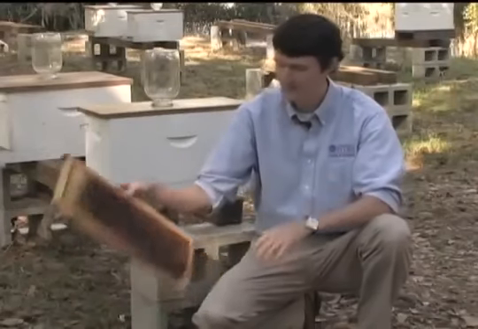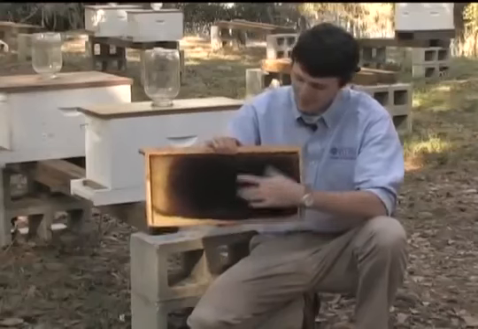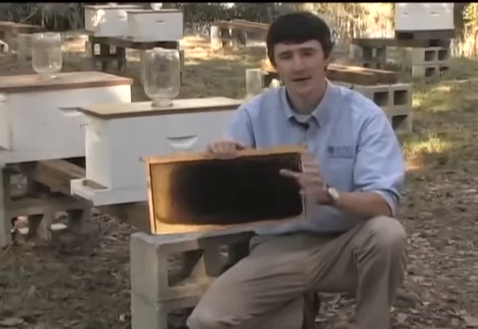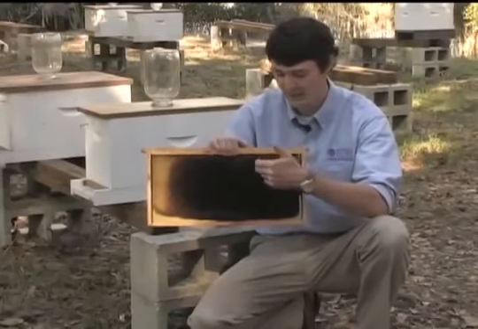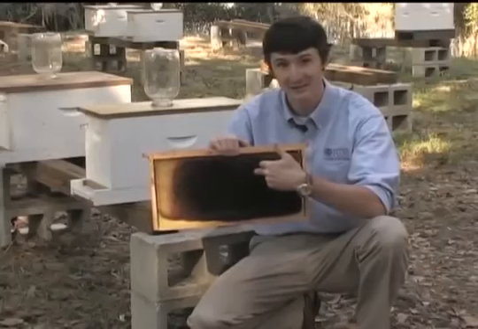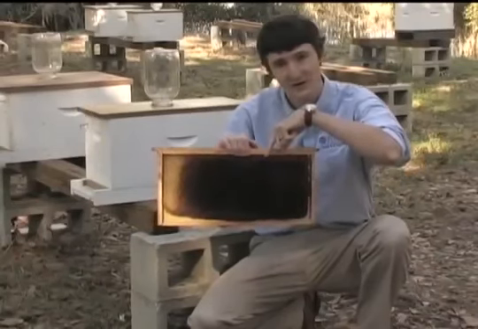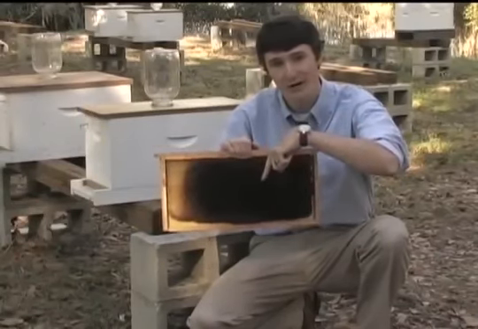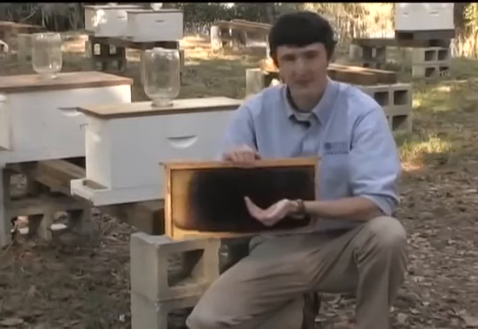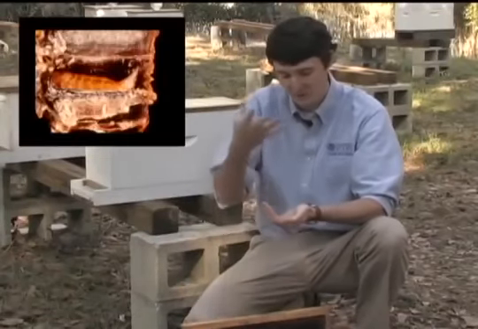So, for example, if you see a frame here, these are cells on the frame. Now, the back of the cell is back there. That's not the bottom of the cell. The bottom of the cell is the curved part like that, this part here. Now, as that bee dies, it shrivels down to the bottom of the cell and forms a hard scale. So this is a characteristic symptom of American Foulbrood, is that scale.